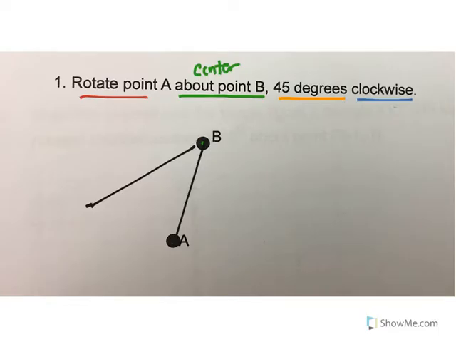And now, since these lines are radii in an imaginary circle around point B, we need to make sure that the segment of A prime to B is congruent to the segment of A to B because they are radii in the same circle.